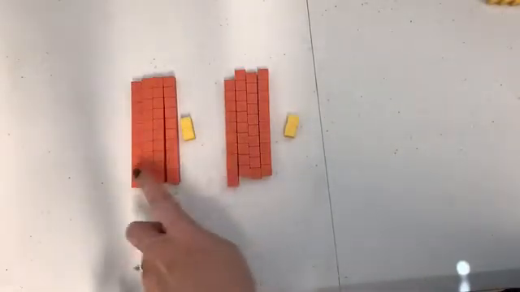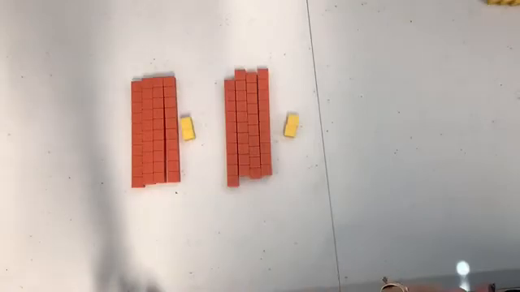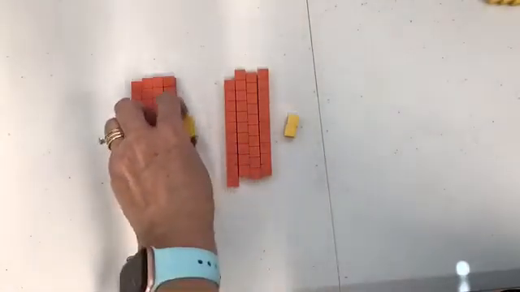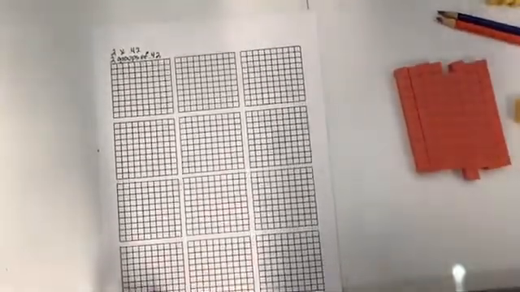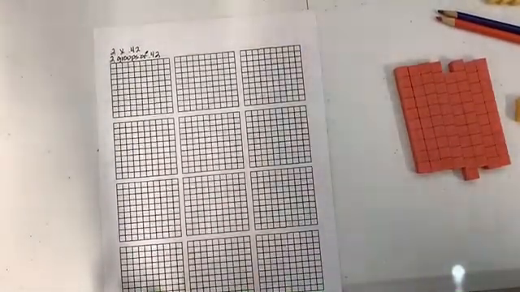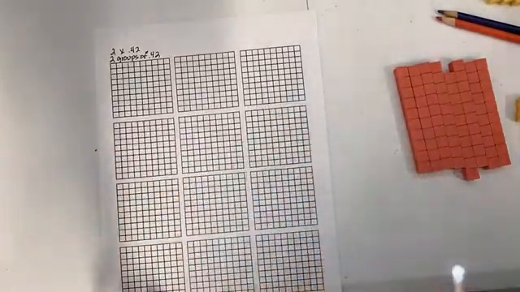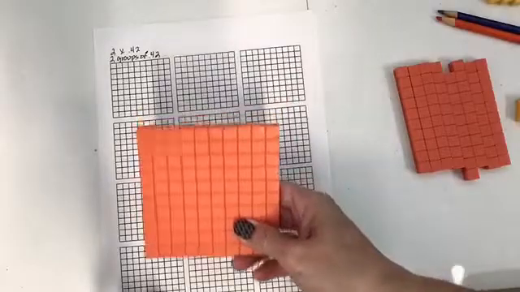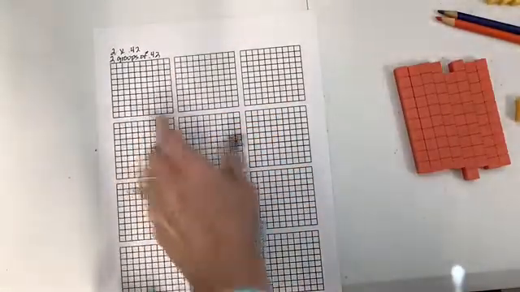Two equal groups times 42 hundredths in each group equals the product of 84 hundredths. So when we model these on a pictorial model, we use a blank hundreds chart, a 10 by 10 that matches our flat, so that students can see this represents one whole.